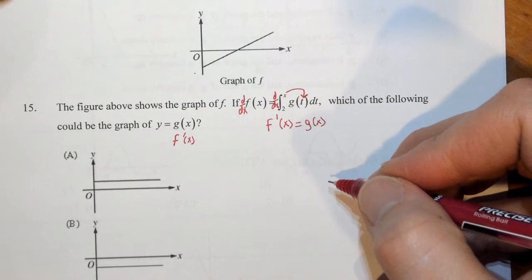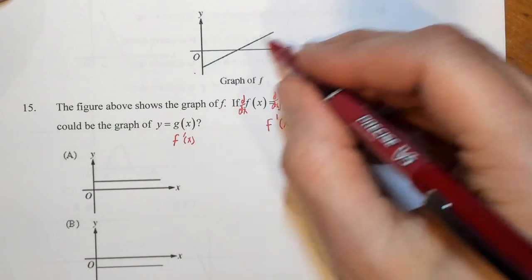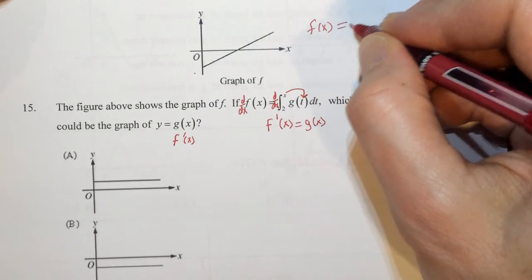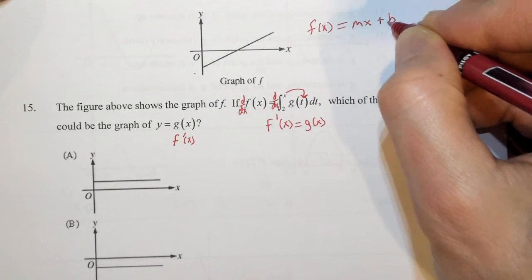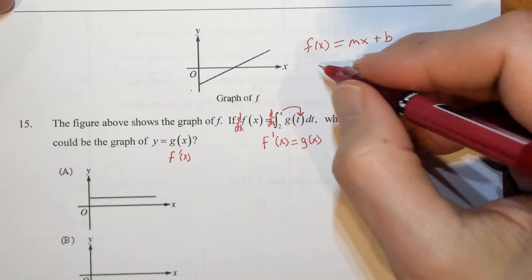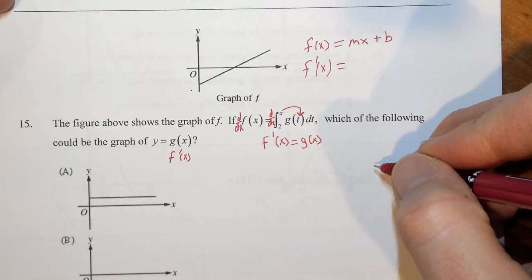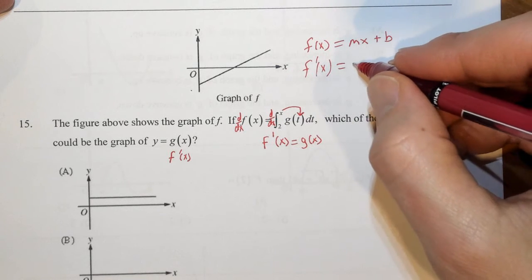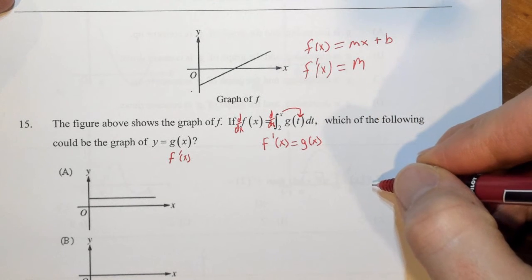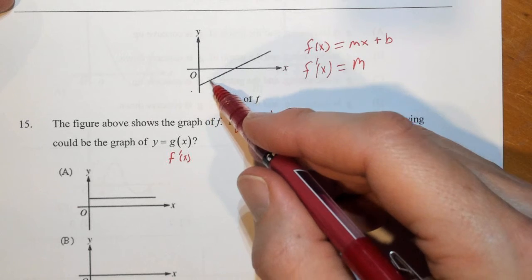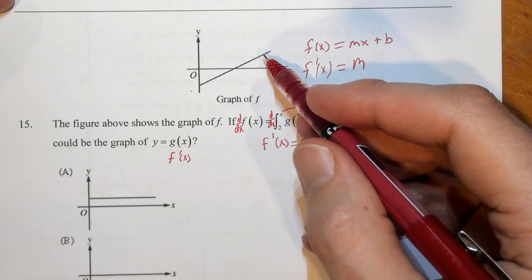Well, let's look at this. Here's the graph of f. It's just a line. So f of x is something like mx plus b. We want the graph of f prime of x. What's the derivative of mx plus b? m is the coefficient of x. Isn't the derivative just going to be m? So the derivative of f is just the slope. What's this slope? Well, we don't know. We don't have any numbers.